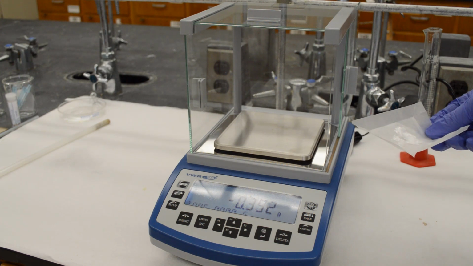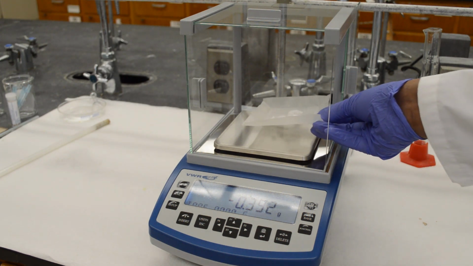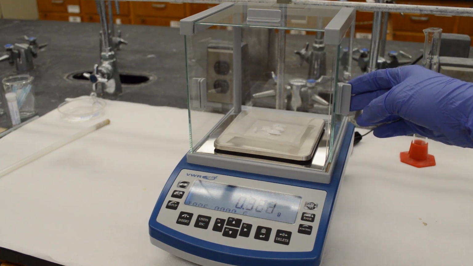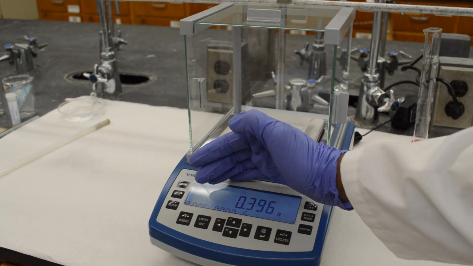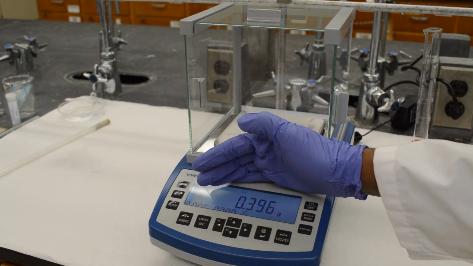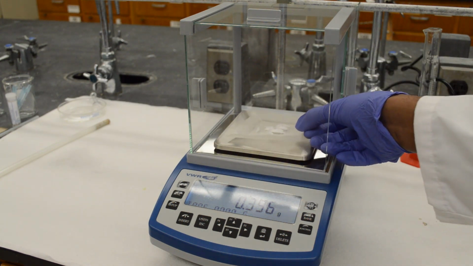Okay, this is the pure benzoic acid. Let's check the weight of this. That is the weight of pure benzoic acid, and here is the appearance.